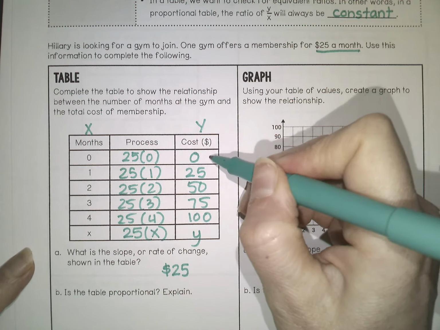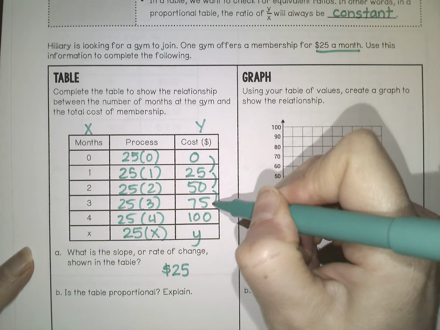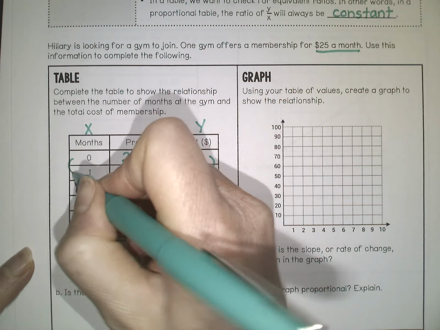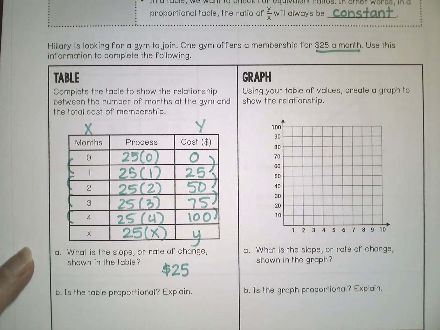Okay, so our change in our y's go up by 25. Change in your months go up by 1. 25 divided by 1, it costs $25 per month. So is this table proportional? What do you think? Yes or no?